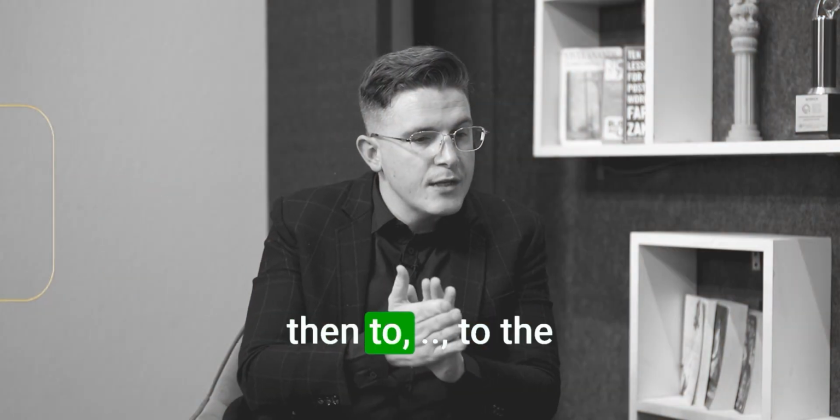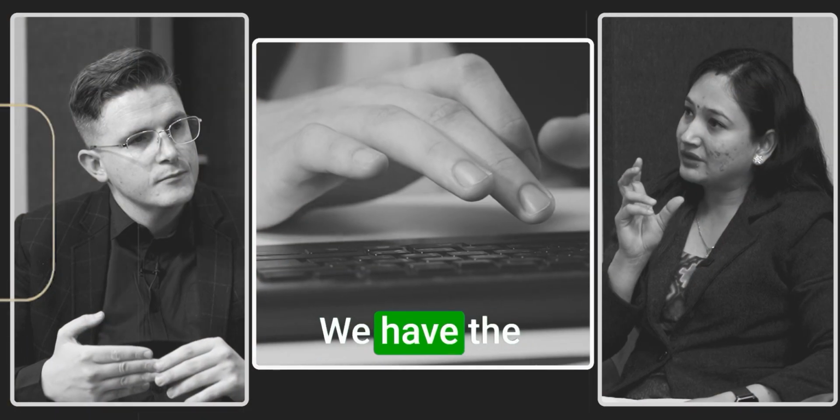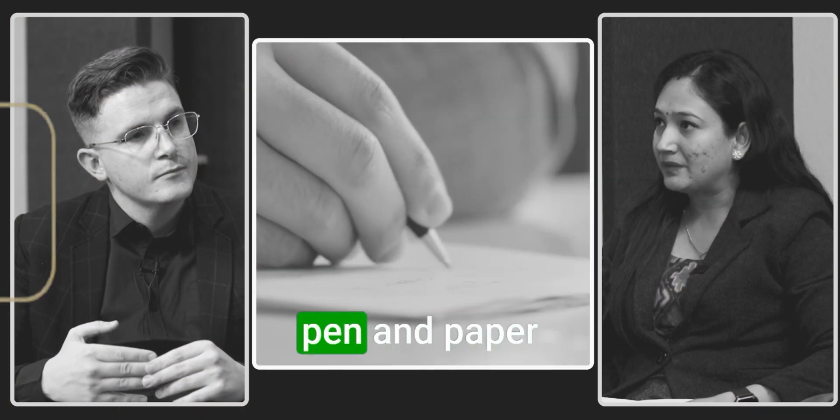Let's move on then to the other section. So we have the listening section. We have two types of tests. We have the computer delivered version and the pen and paper test.